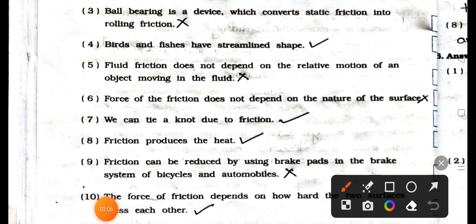Now see the fifth one. Fluid friction does not depend on the relative motion of an object moving in the fluid. It's wrong. False. Number 6. Force of friction does not depend on the nature of the surface. It's wrong. False. Number 7. We can tie a knot due to friction. It's true. Right. Number 8. Friction produces heat.